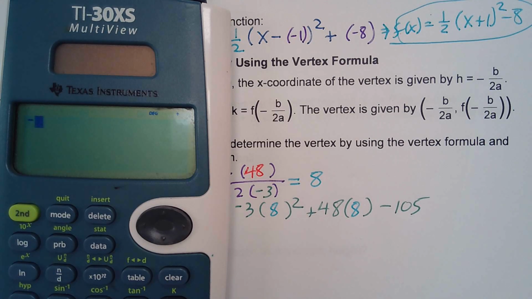So we have negative 3 times parentheses 8 squared, plus 48 times 8, minus 105.